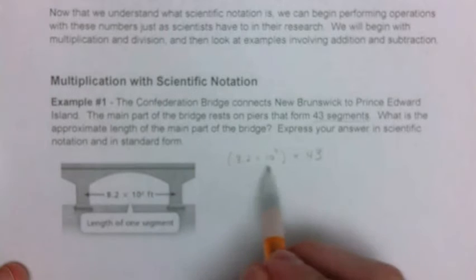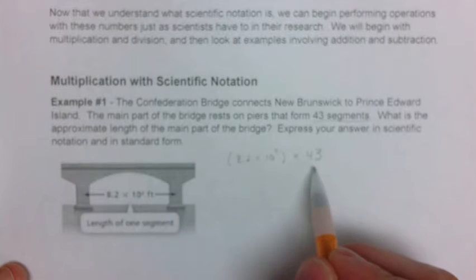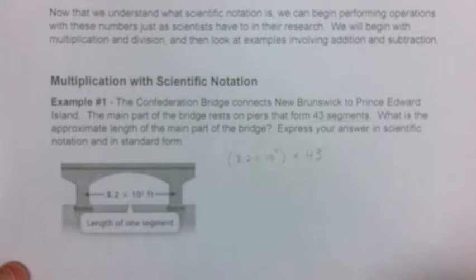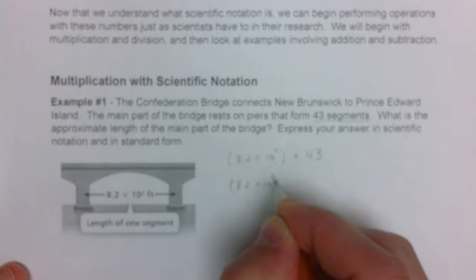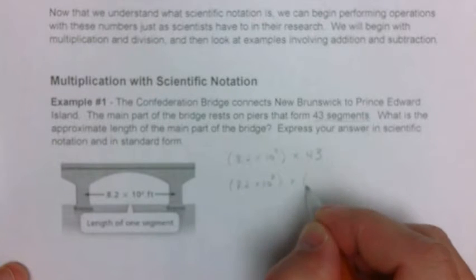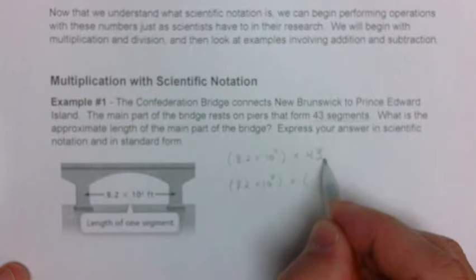Notice here that I've got a number written in scientific notation and I've got a number written in standard form. The purpose of this lesson is to understand how the operations work with scientific notation. So I'm going to rewrite 43 in scientific notation. So let's keep 8 and 2 tenths times 10 squared. And now we'll multiply that by 43, the decimal point is right there.